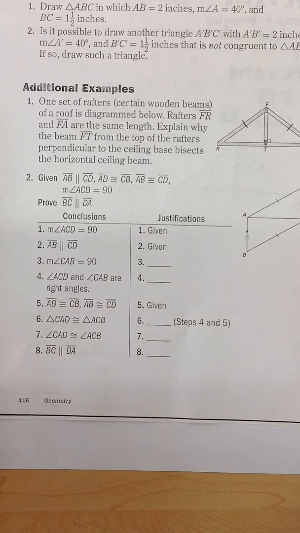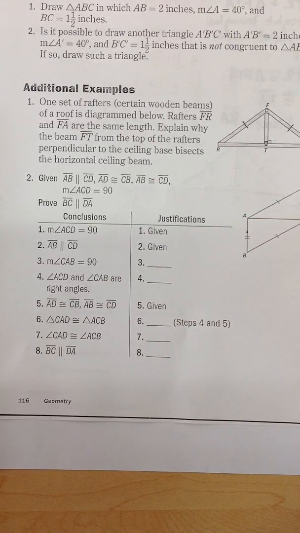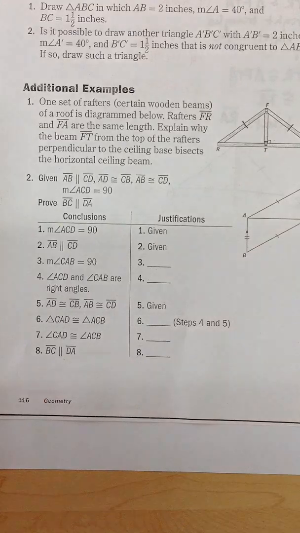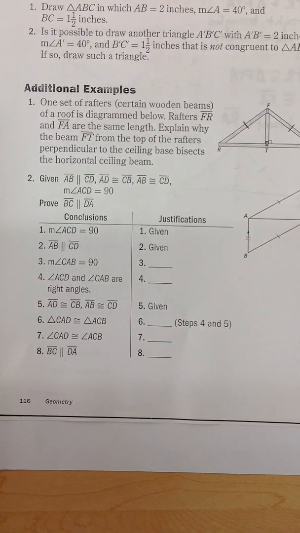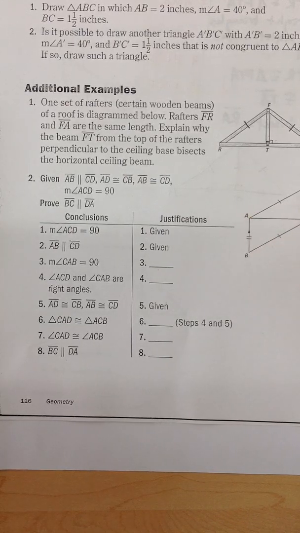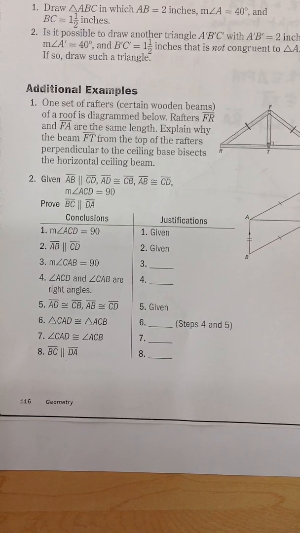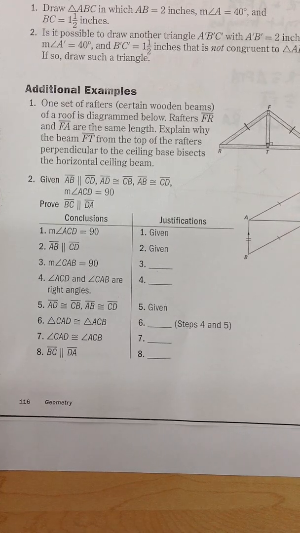So we've got that segment AB is parallel to segment CD. And then we've got segment AD, that top side there, is congruent to the bottom side, segment CB. And then segment AB is congruent to segment CD. And then we've also got that angle ACD is 90, and we're supposed to prove that the top side and the bottom side are parallel to each other. So we're basically trying to prove that it's a parallelogram.